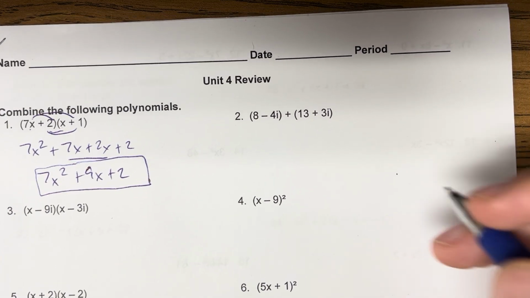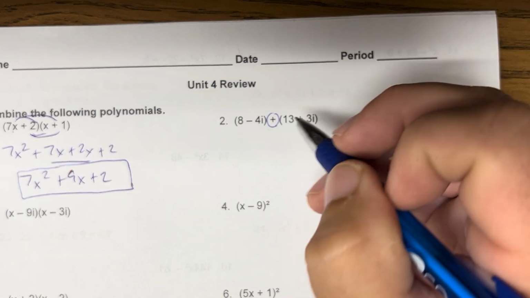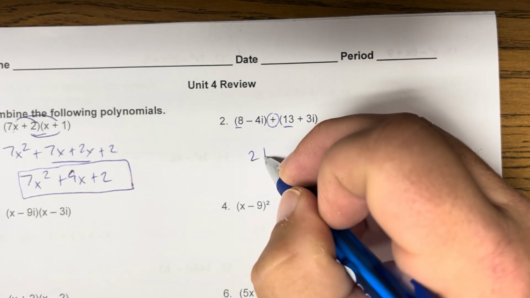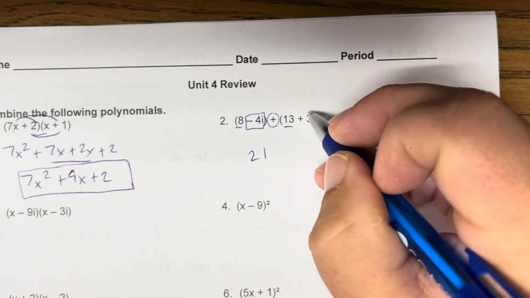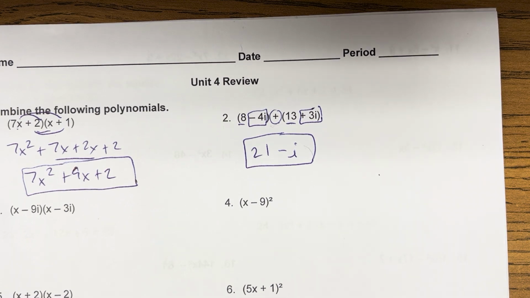Number 2, this one's addition, and so we're not multiplying, we're just going to combine like terms. So we're going to have 8 plus 13, which is 21, and then we have negative 4i plus 3i, which is going to be negative i, and that's it.